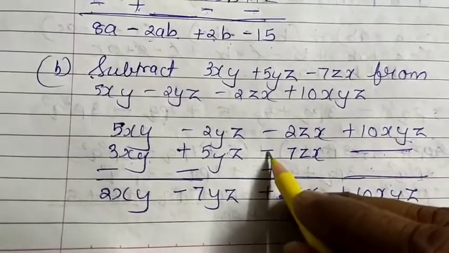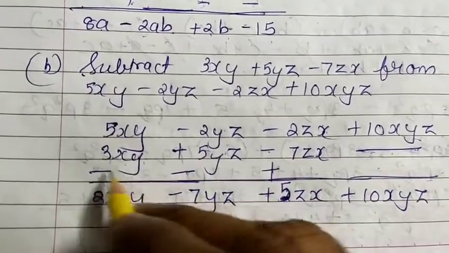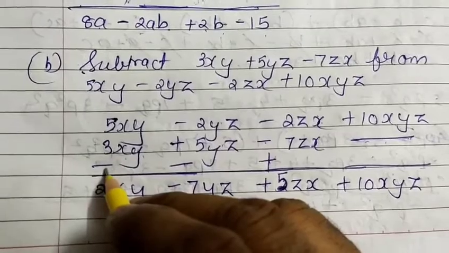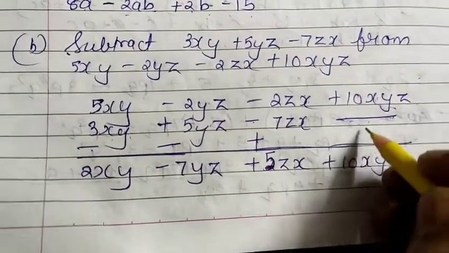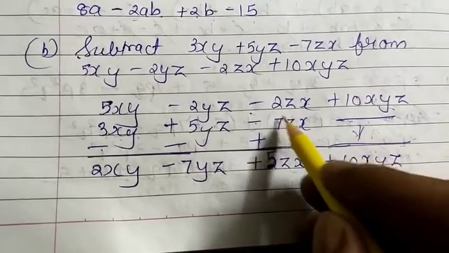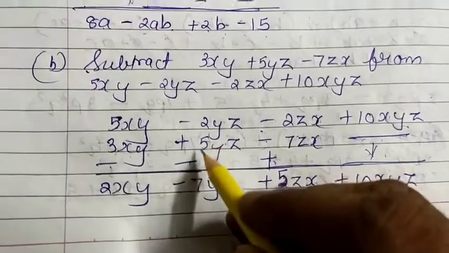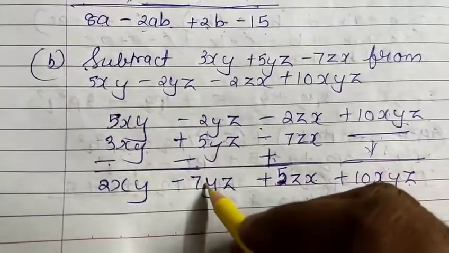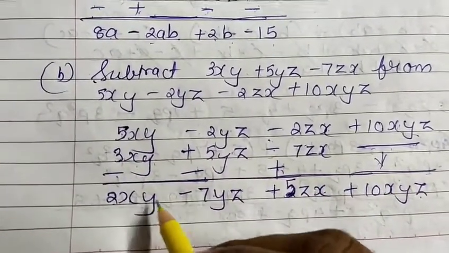Then if this is negative, make it positive. If this is positive, make it negative. And if nothing is there, you have to consider it positive, so we put a negative sign. Now here nothing is there, so the 10xyz will come down as it is. Then forget about this sign. Now minus 2 and plus 7 minus 2 gives 5 only, so positive 5zx. Then minus plus, as we all know, so 2 plus 5, that is 7, negative 7yz. Then 5 minus 3, that is 2xy.